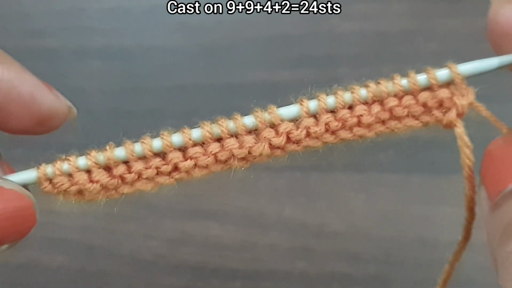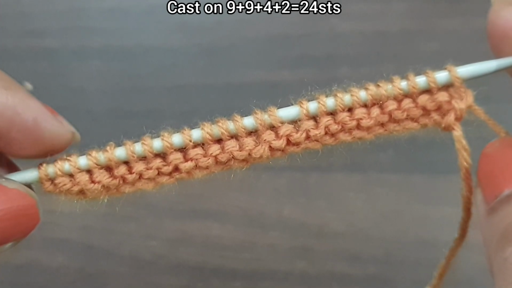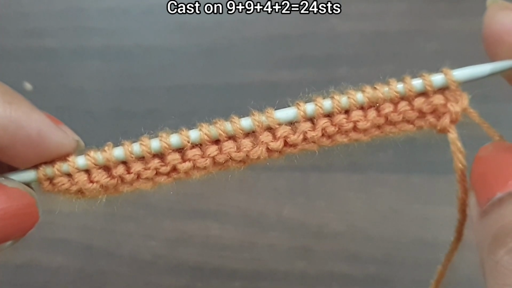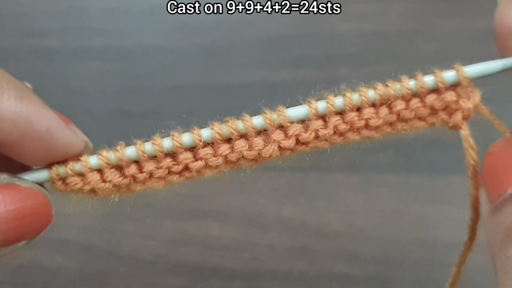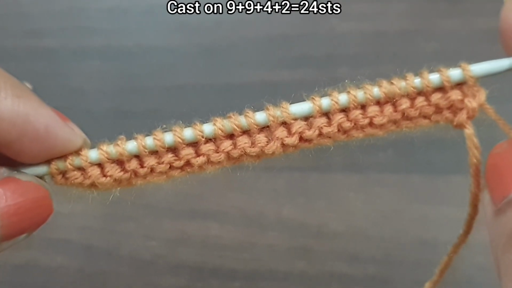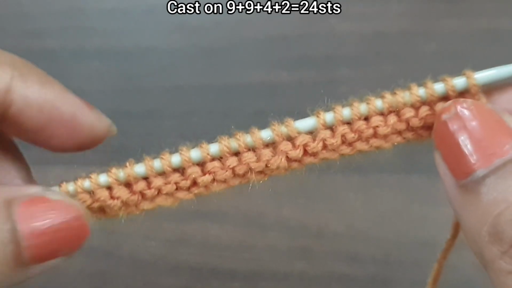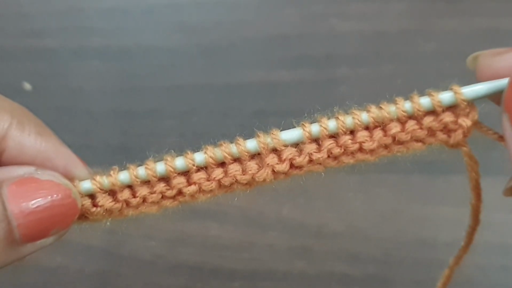For demonstration, here we have 24 stitches on my needle. 18 stitches, a multiple of 9: 2 times 9 is 18, plus 4 extra stitches is 22, plus 2 edge stitches is 24. Here I purl 2 base rows. You can knit any border you want.